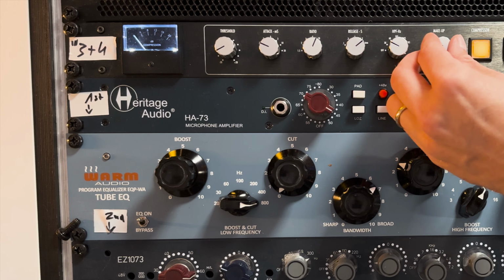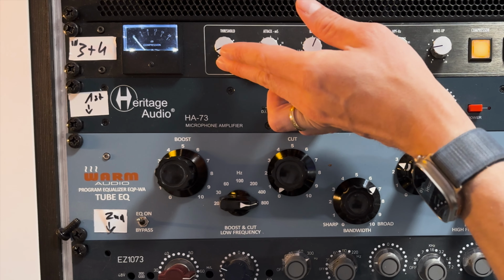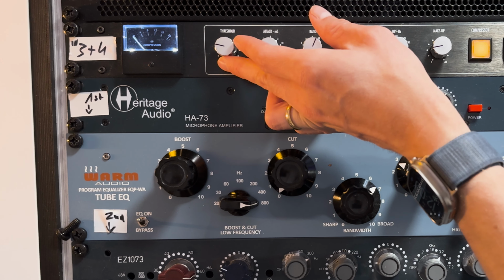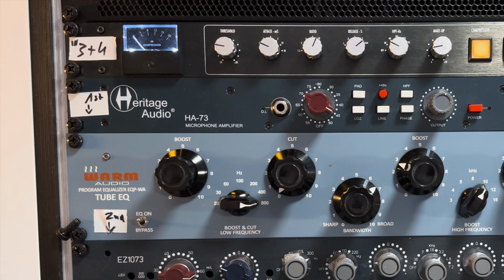Now you could see that the compressor already was working. I overdid it a little bit so you can get a better understanding. But now we could say, let's send less signal so it doesn't clip, and try it again. Cool. So we use it as a plugin.